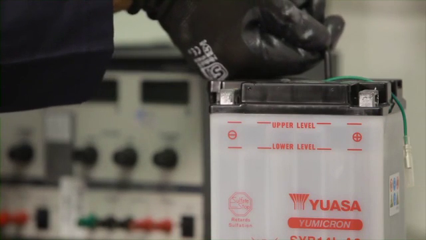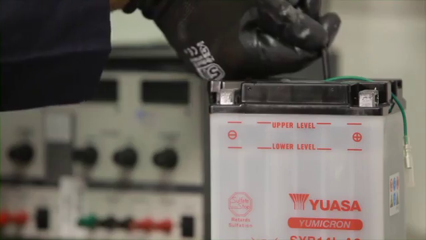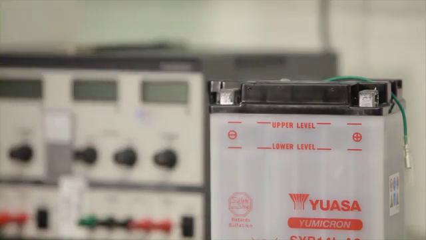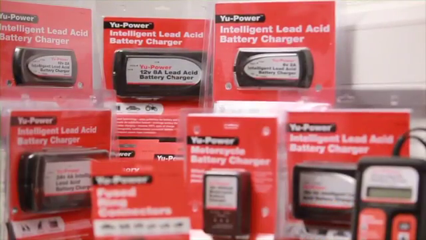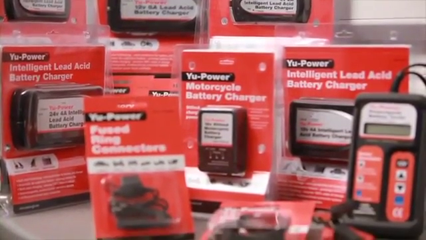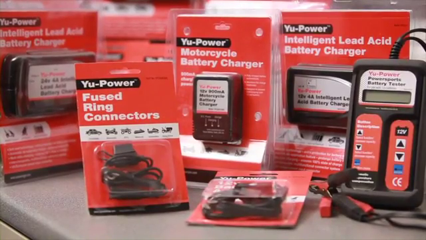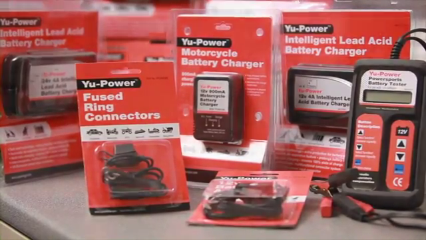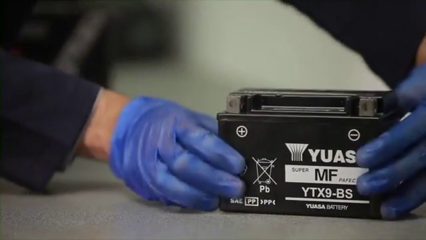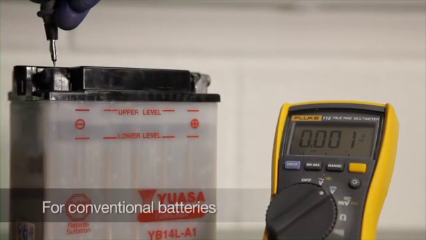Clearly explain the need to maintain a full charge in all types of batteries in order to avoid any damage that may be caused by the self-discharge process. Yuasa have a range of accessories and battery chargers available which can maintain the battery in peak condition. If the vehicle storage period is going to be long-term, the battery should be removed from the vehicle. In addition, the electrolyte levels and charge should be maintained throughout the storage period.